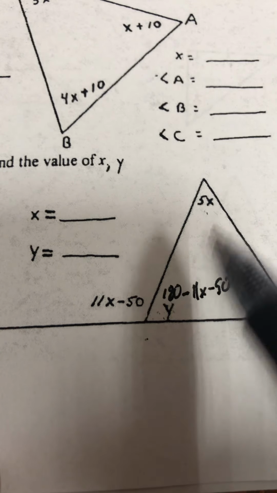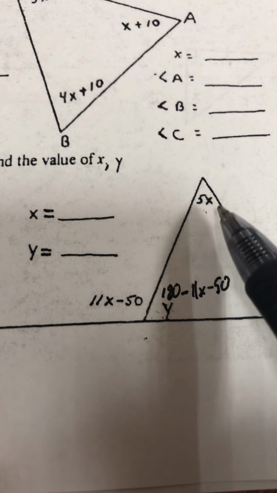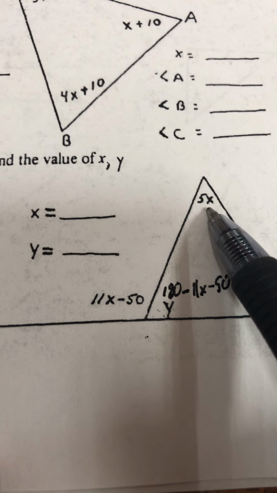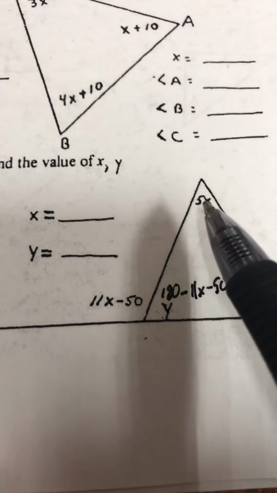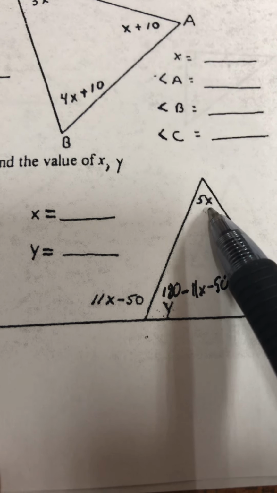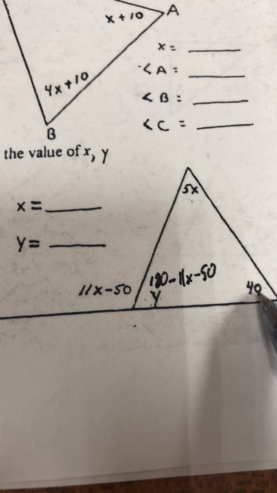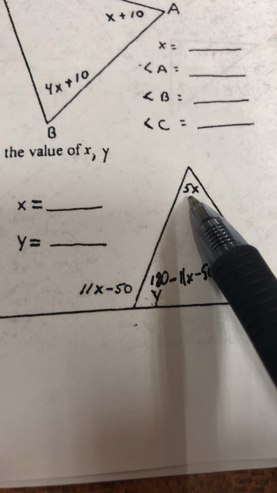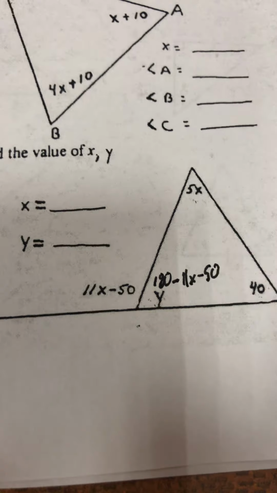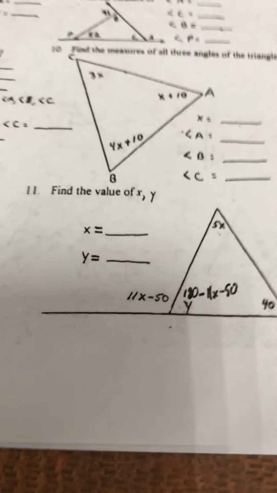Solve for x though here. And then once you figure out your x value, plug that in for this x value, so 5 times that x value. Then you're going to take 180 minus 40 minus whatever that x value is, and that would give you your y. That's for number 11.